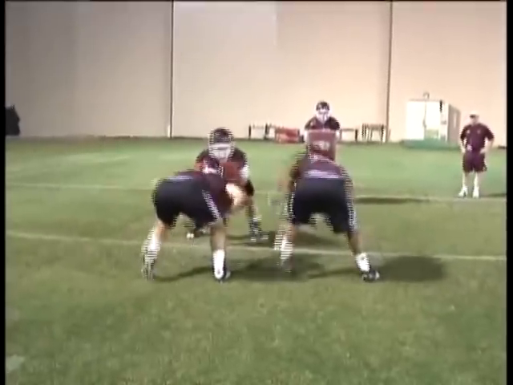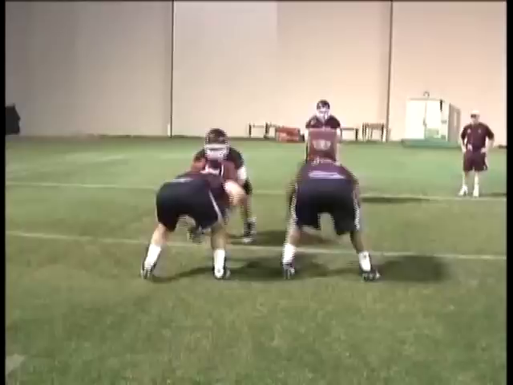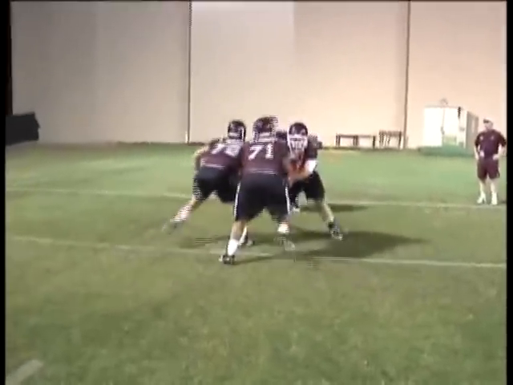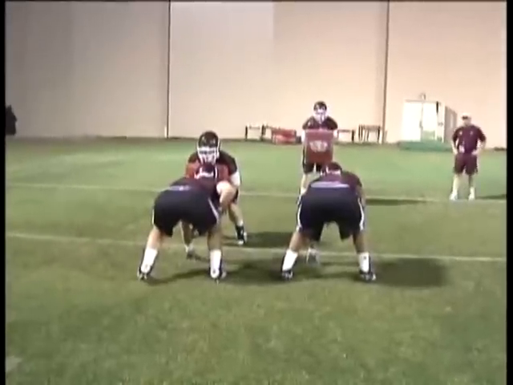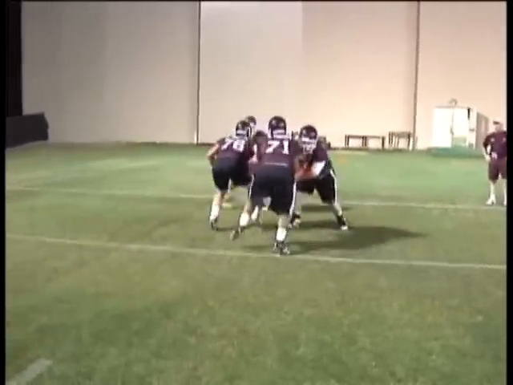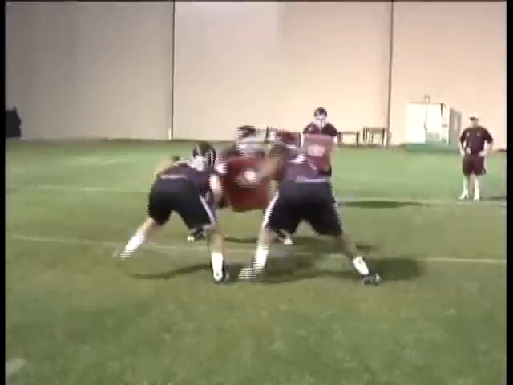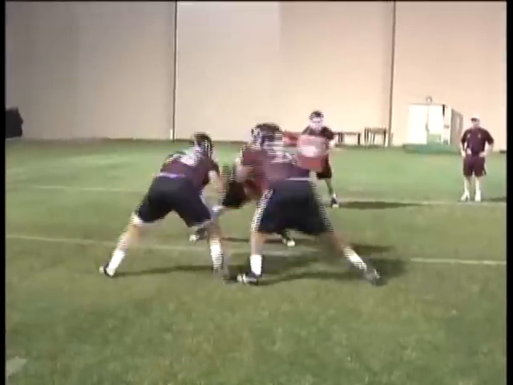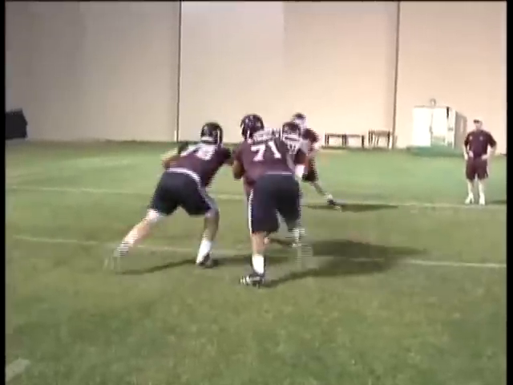Again, your nose is actually what you're trying to put on your target. So if I'm targeting the midline, I'm putting my nose on the midline of that defender. If he's flat like that, I'll end up on the play side half. If he's right into me, I'll end up banging him and then end up in the reach.